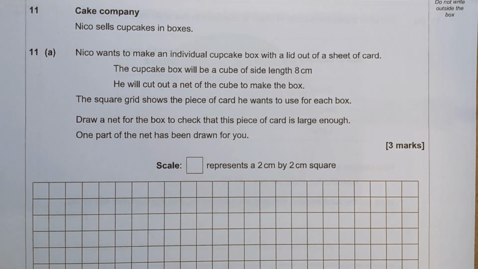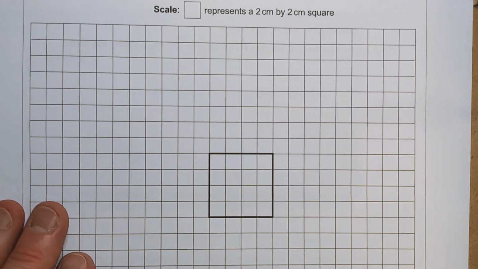Question 11. Cake company. Nico sells cupcakes in boxes. Nico wants to make an individual cupcake box with a lid out of a sheet of card. The cupcake box will be a cube of side length 8 centimetres. He will cut out a net of the cube to make the box. The square grid shows the piece of card he wants to use for each box. Draw a net for the box to check that this piece of card is large enough. One part of the net has been drawn for you, and that's that square in the middle.